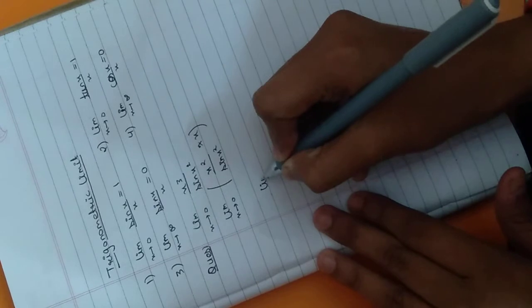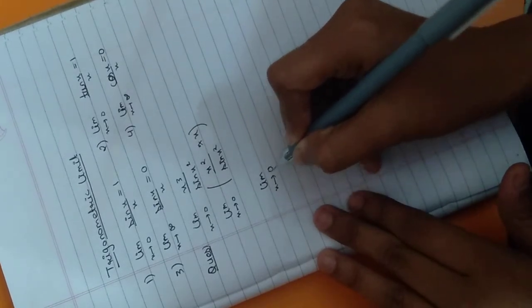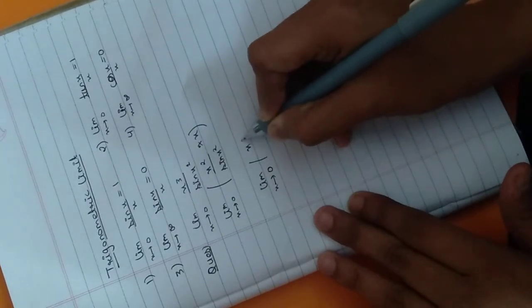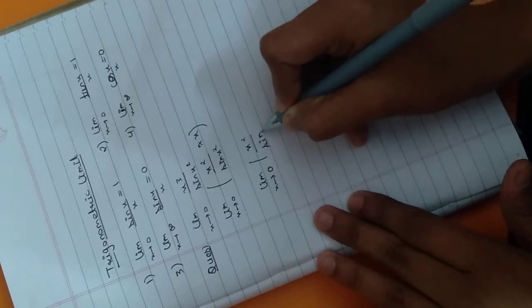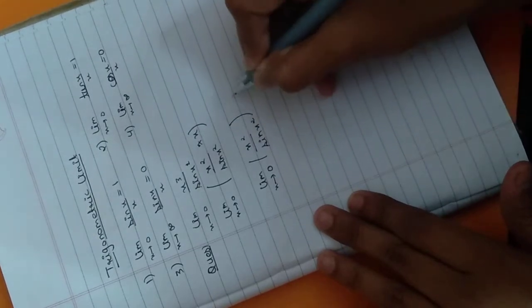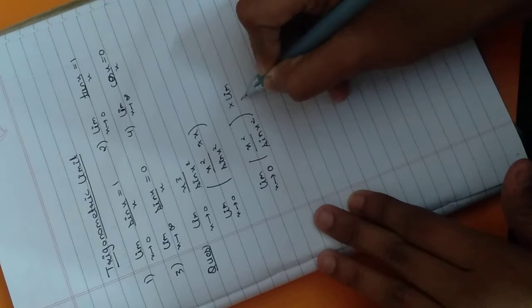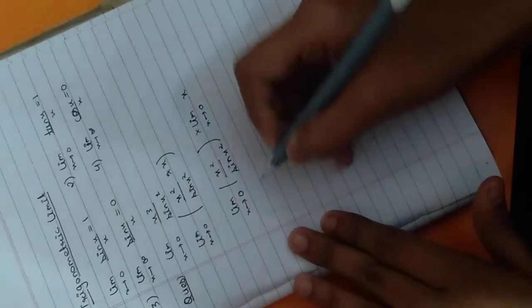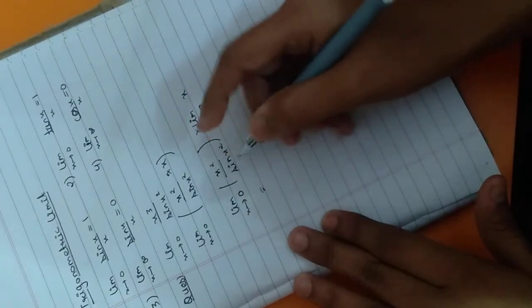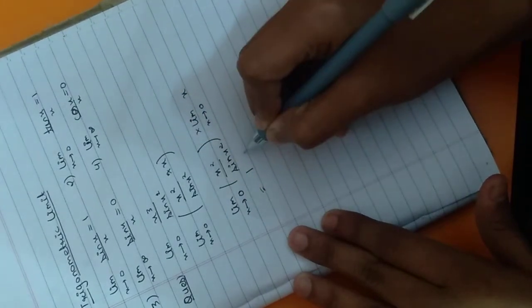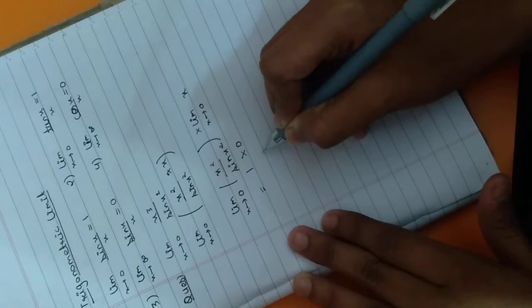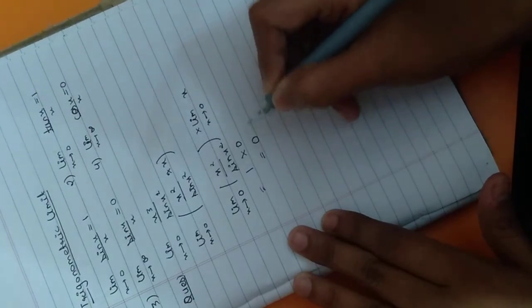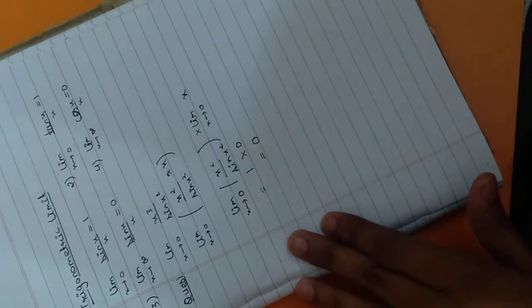Limit x tends to 0 of x square by sin x square into limit x tends to 0 of x. The limit of x square by sin x square will be 1 and the limit of x is 0. Therefore, the whole answer will be 0. Now, this is the trigonometric limit.